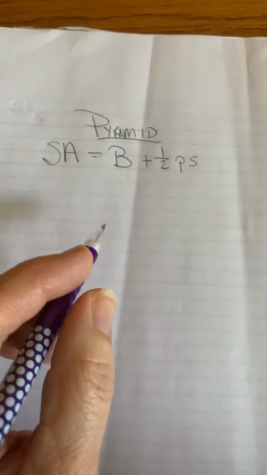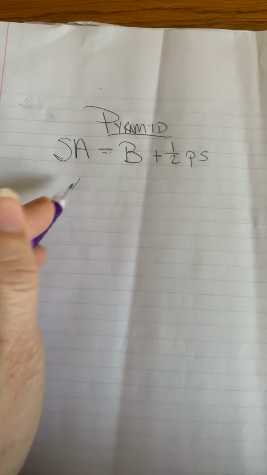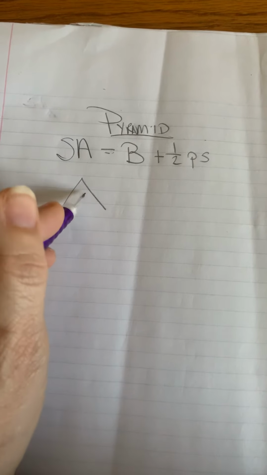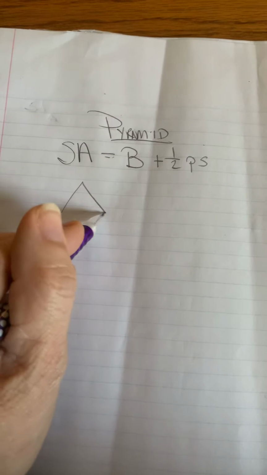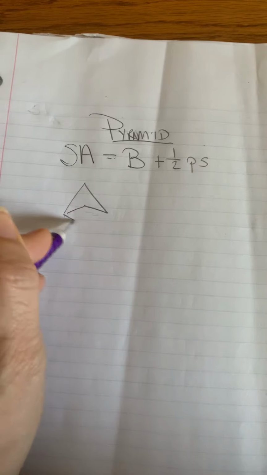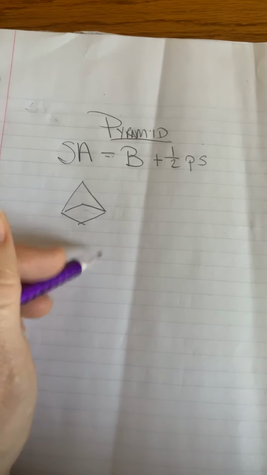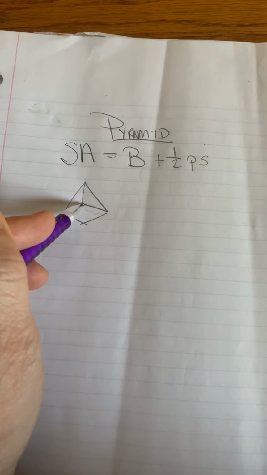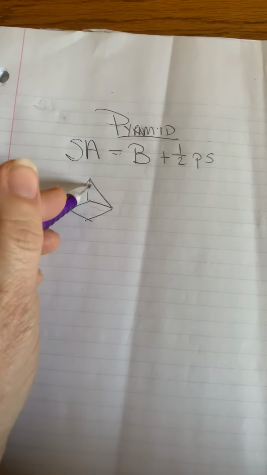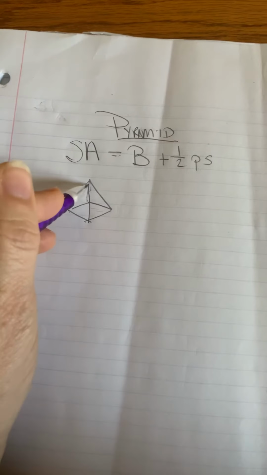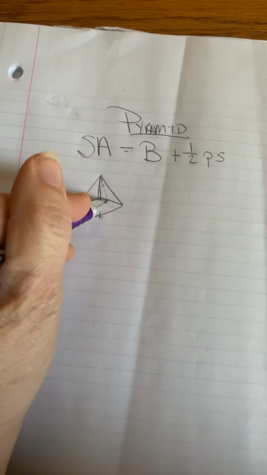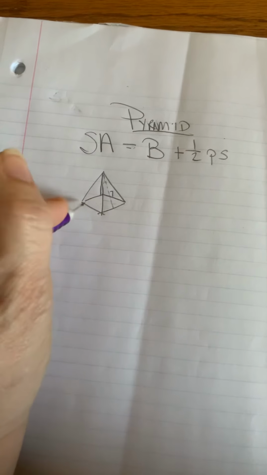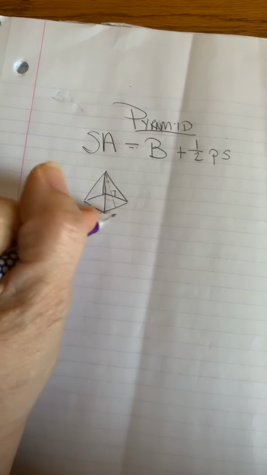So in the particular example that we have, and I'm going to do the best that I can, the base is a square. So that's my square. Let's connect all the corners there. You've got a slant height of 7. And you've got the measurements here.